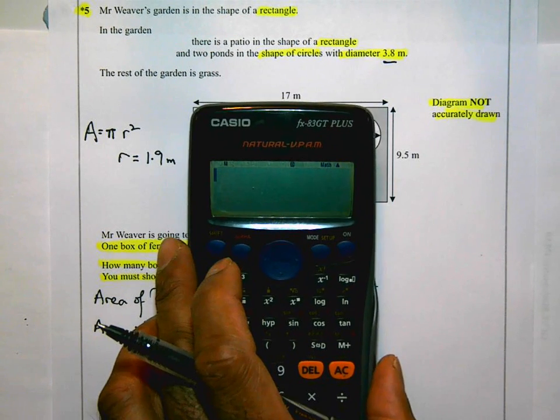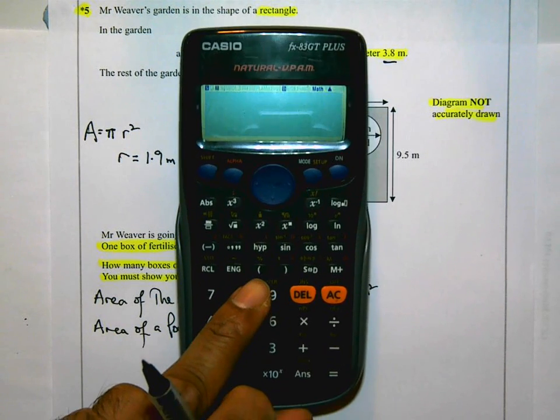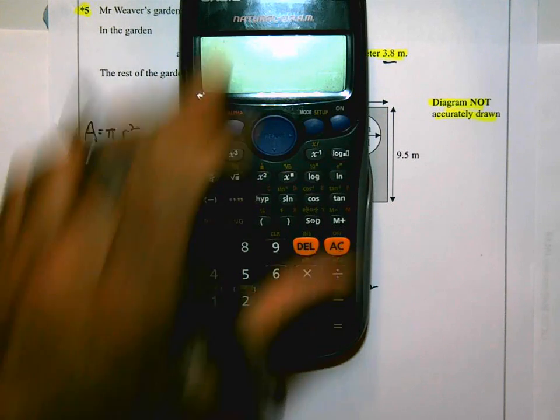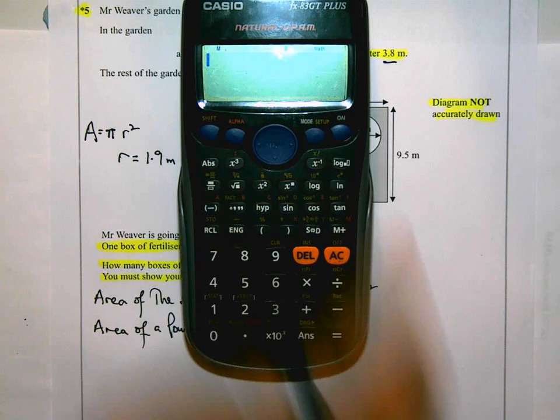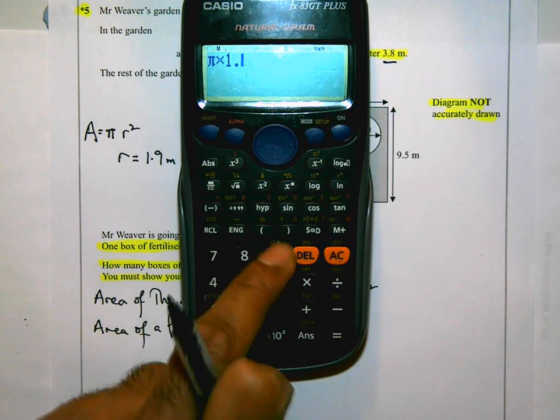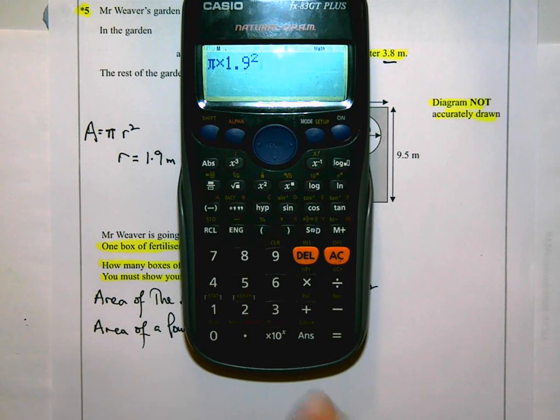Shift, and then this button at the bottom, that's pi, times 1.9, and I'm going to use the square button, x squared, 1.9 squared, press equal, and I've got a full screen of numbers there, 11.3411, and so on.